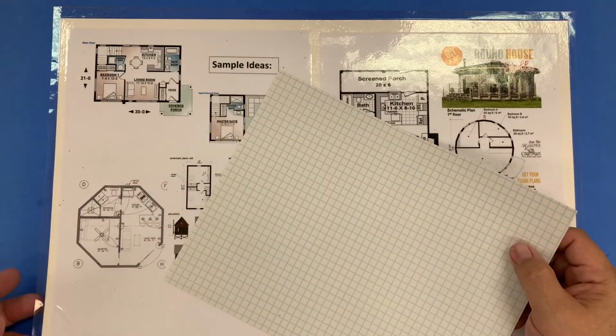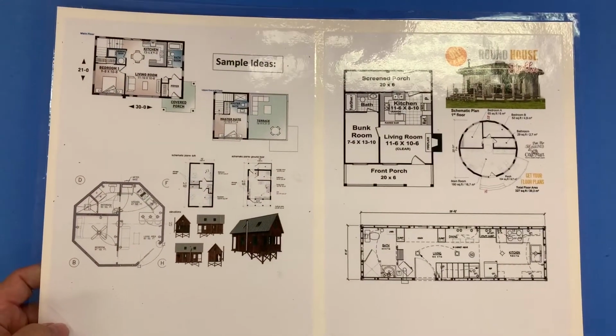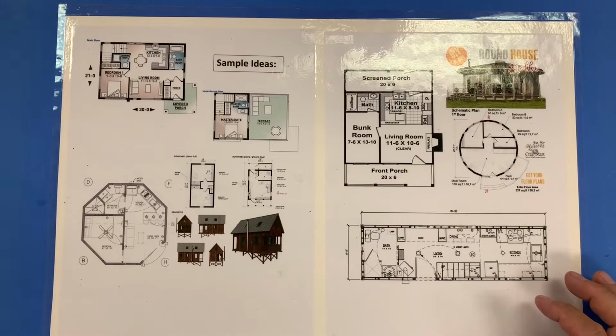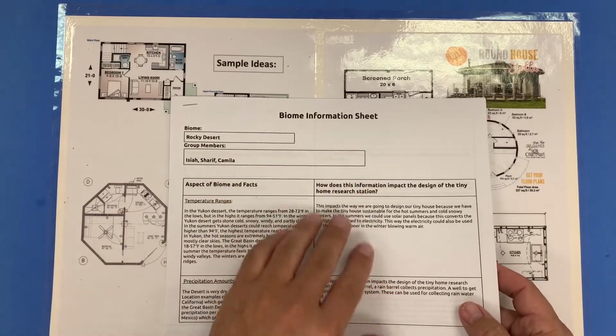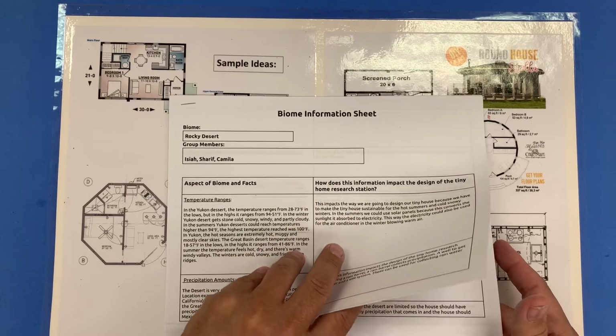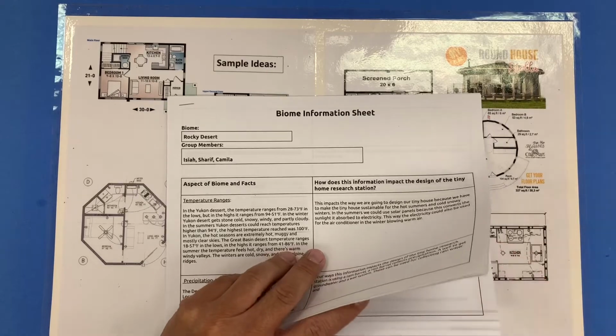So I'm going to add an extra video that will show me going through the process of creating a tiny home that would fit into the Rocky Desert biome based on this packet given to us by the other class as we create this project-based learning experience.